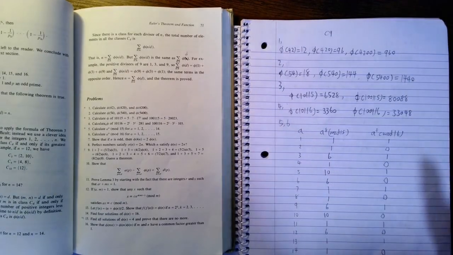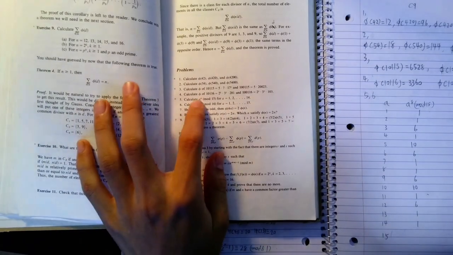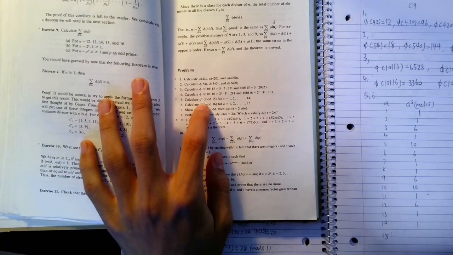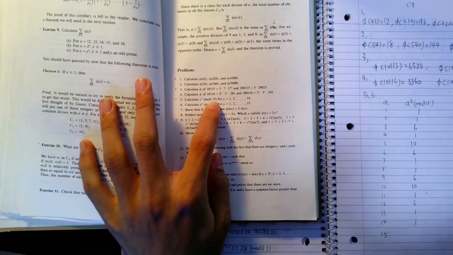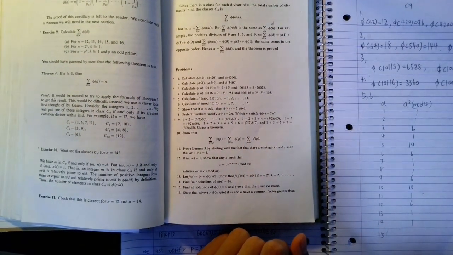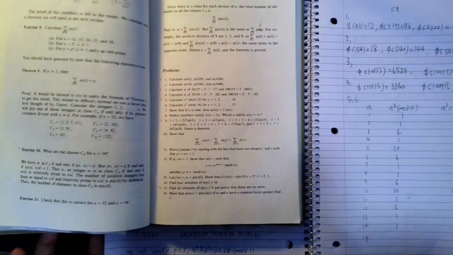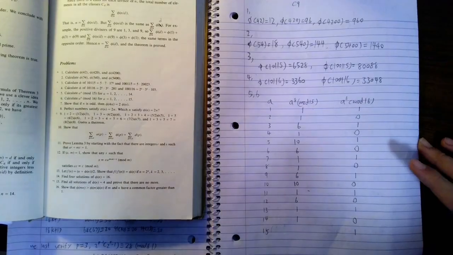Okay, let's jump into questions 5 and 6. We need to calculate the value of a to the power of 8 modulo 15, for a equals 1 to 14. Question 6 is also very similar, so I will combine them into one question.